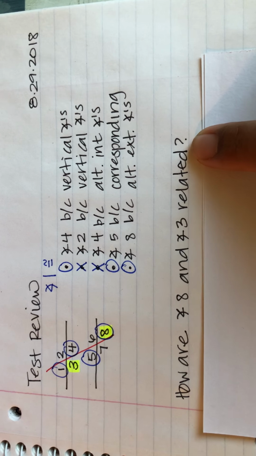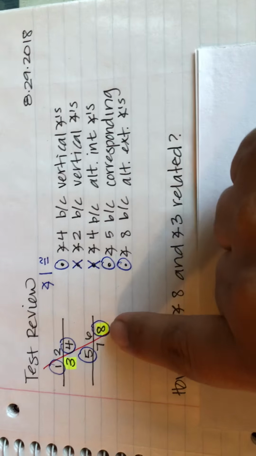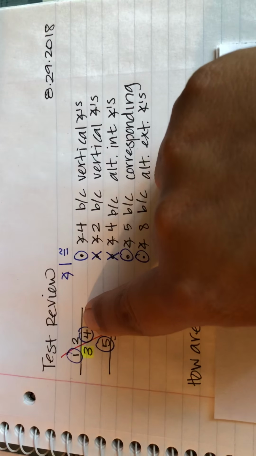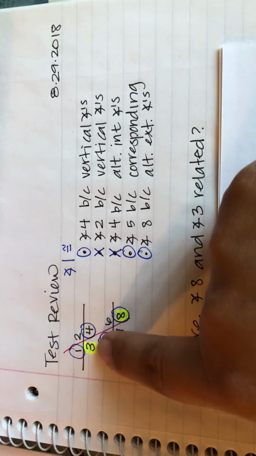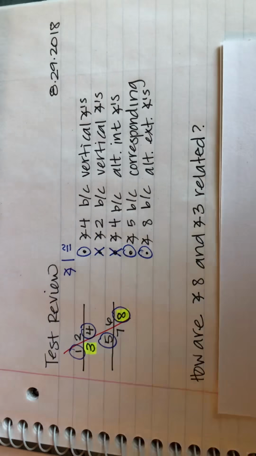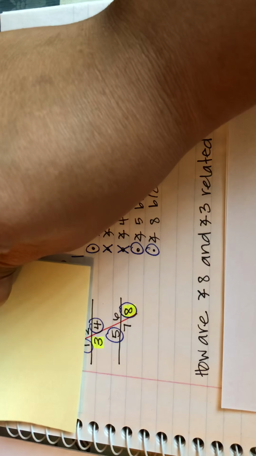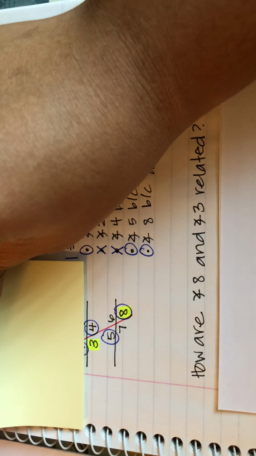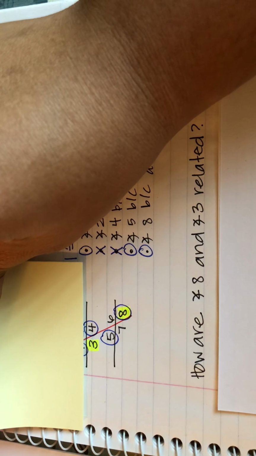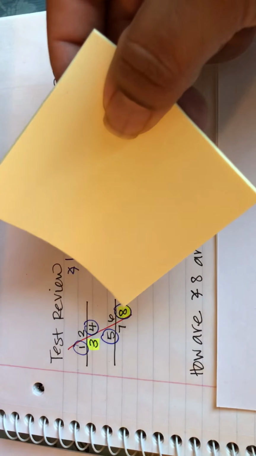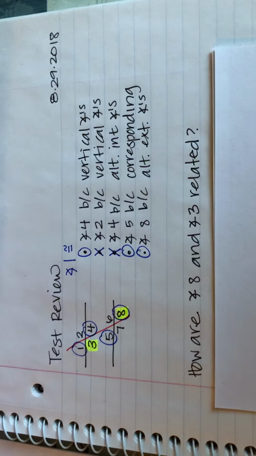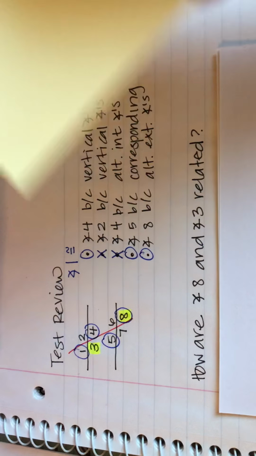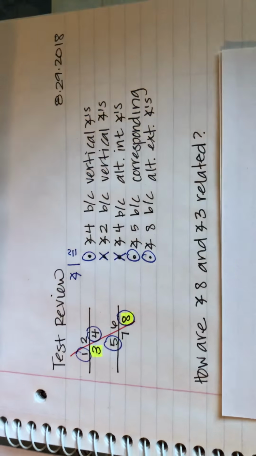Okay, so I know that 8 is corresponding to 4. Okay, and does 4 have a direct relationship with 3? Yes, it does, right? It makes a what? They make a straight line, so they are a linear pair or they are supplementary. Okay, do we see that? 3 and 4 make a line, and 8 and 4 are congruent because they're corresponding. That would mean that 8 and 3 are supplementary, but we can't just write that.